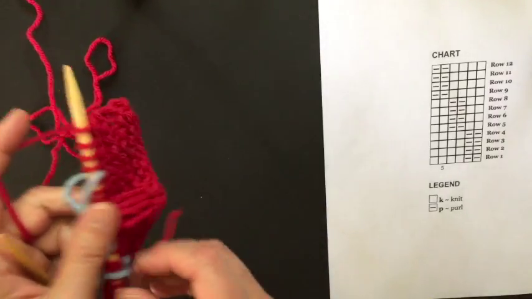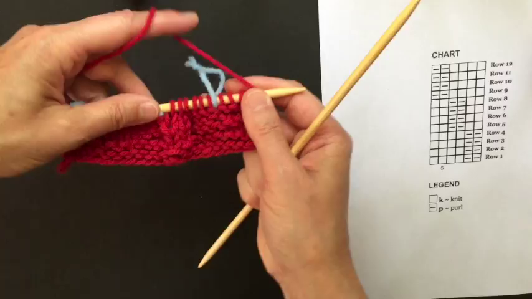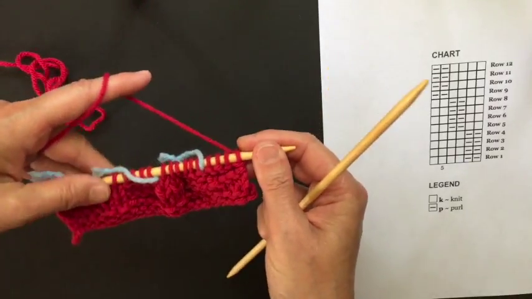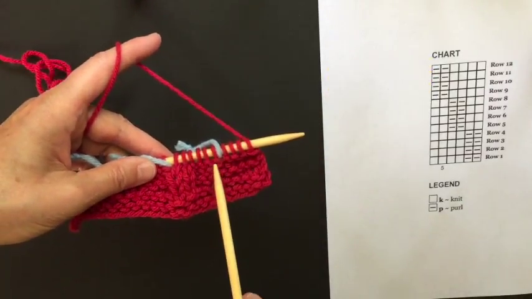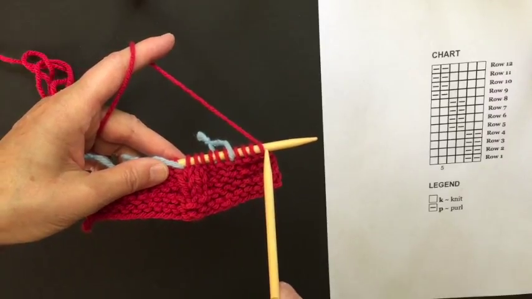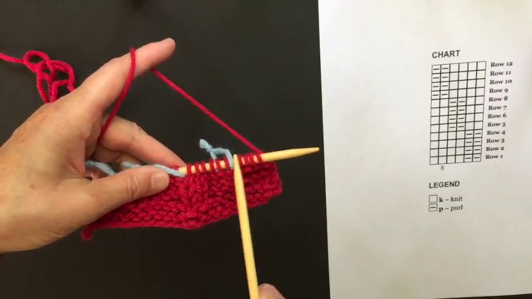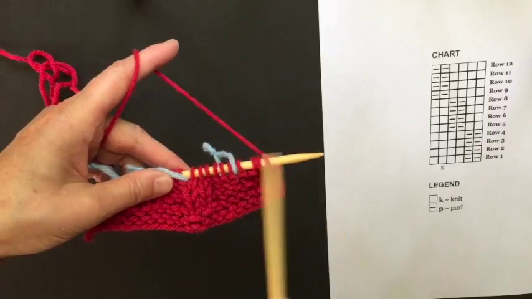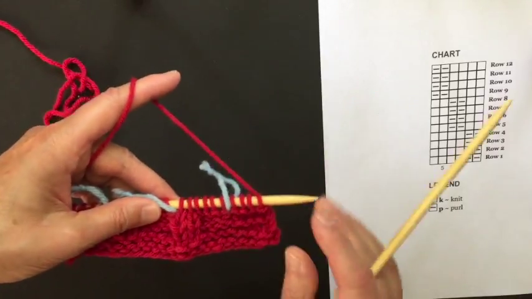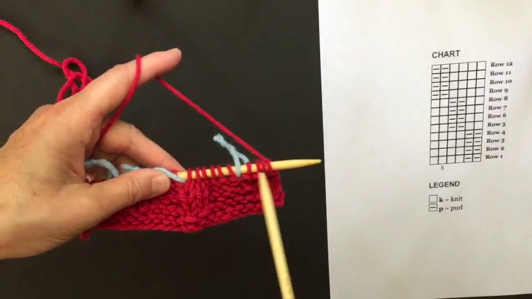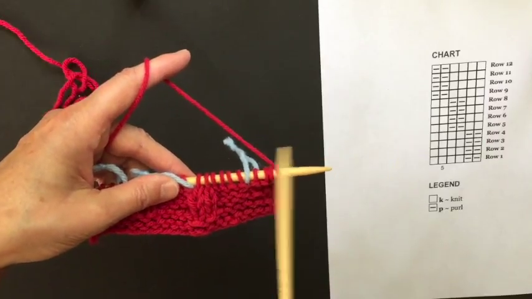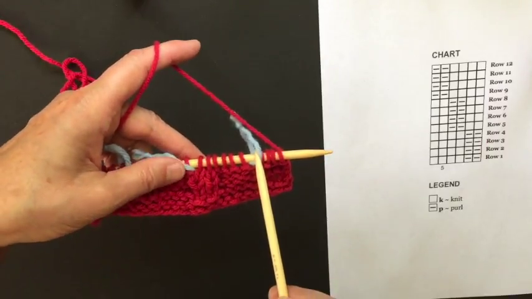And we turn, and we're again on the wrong side. And as you see on the wrong side, these are gonna be our knit stitches. We have to do knit stitches in here because that's what I chose. You could do also seed stitch for your edges, but I didn't choose that.